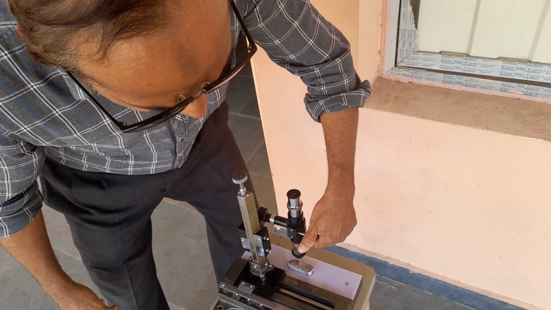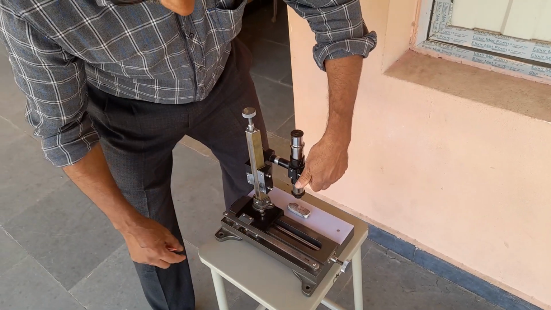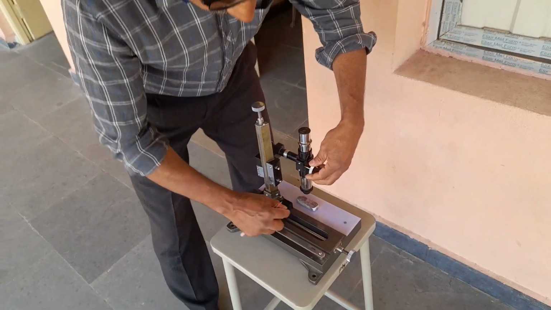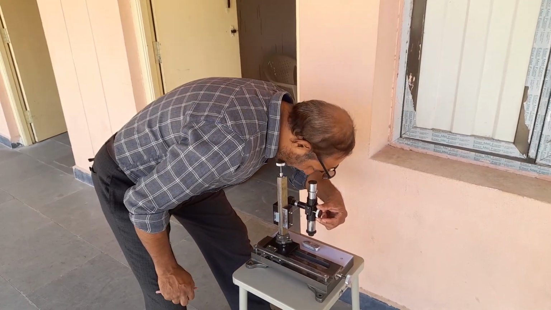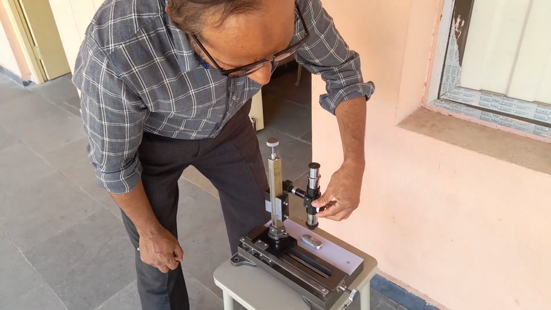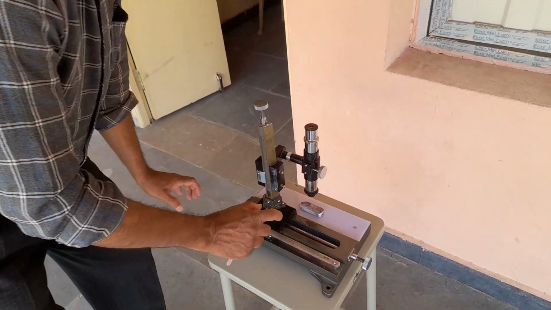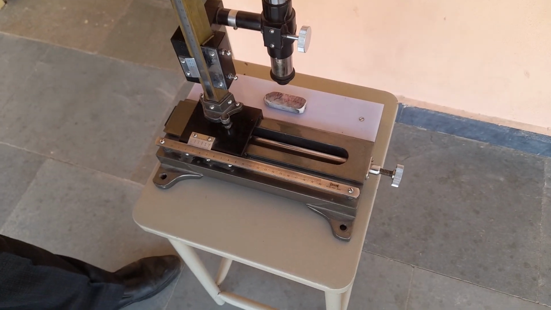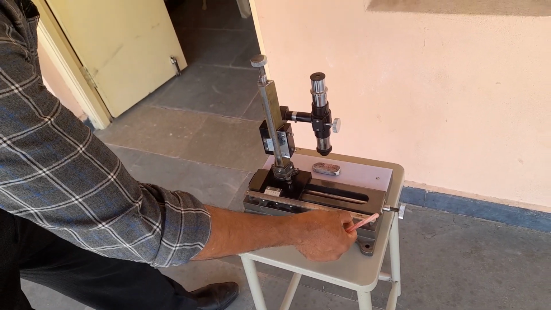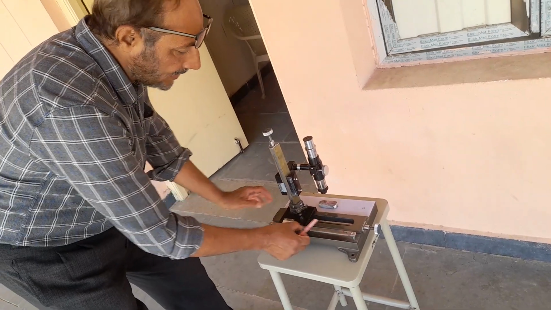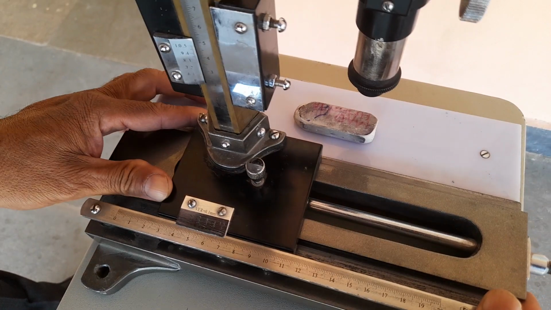We have to adjust the distance of the microscope from this object in a proper way so that we get a clear image. Once the image is obtained clearly, we have to fix it. After that, we have to note the location of this object. In order to find the location, there are two scales. This is the horizontal scale, and the microscope can move on this horizontal scale.